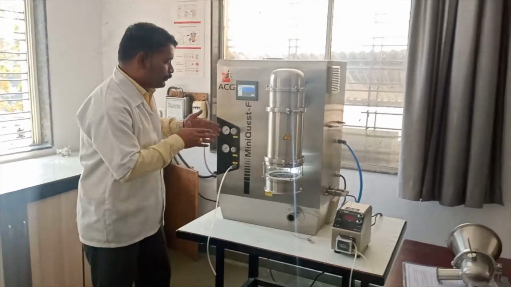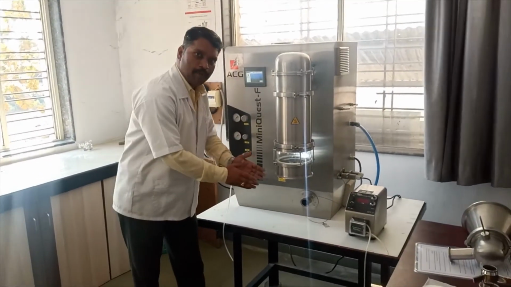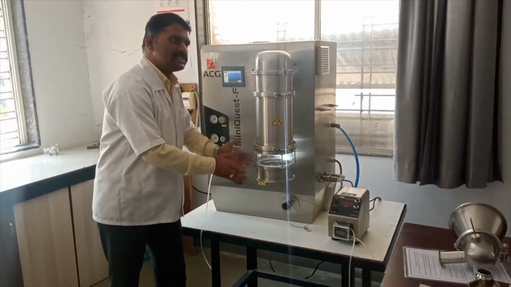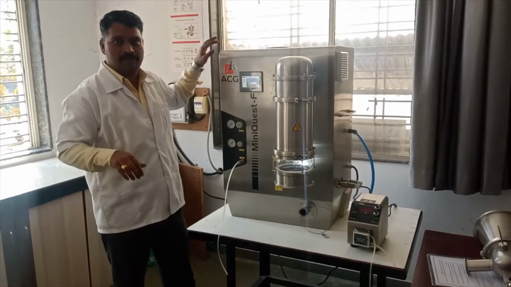Now the position of the gun: bottom spray and top spray. Based on the position of this gun, the mechanism will differ.